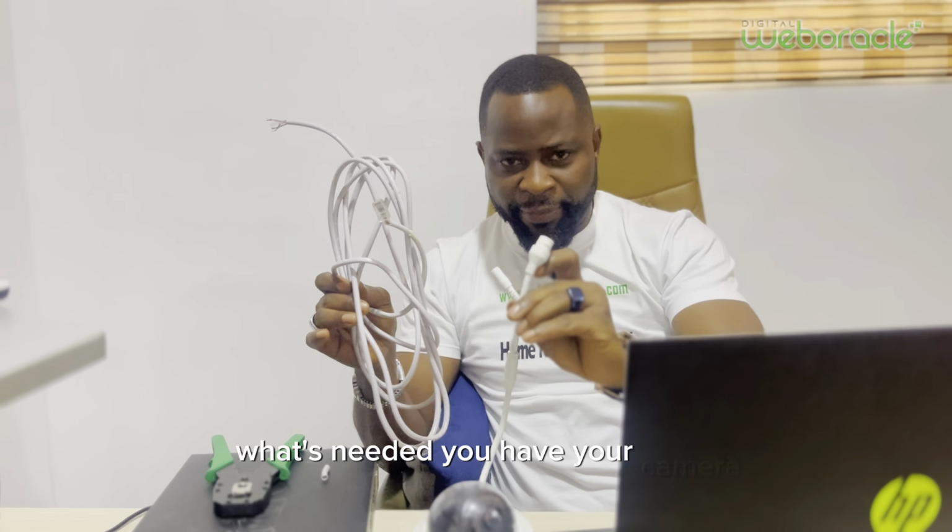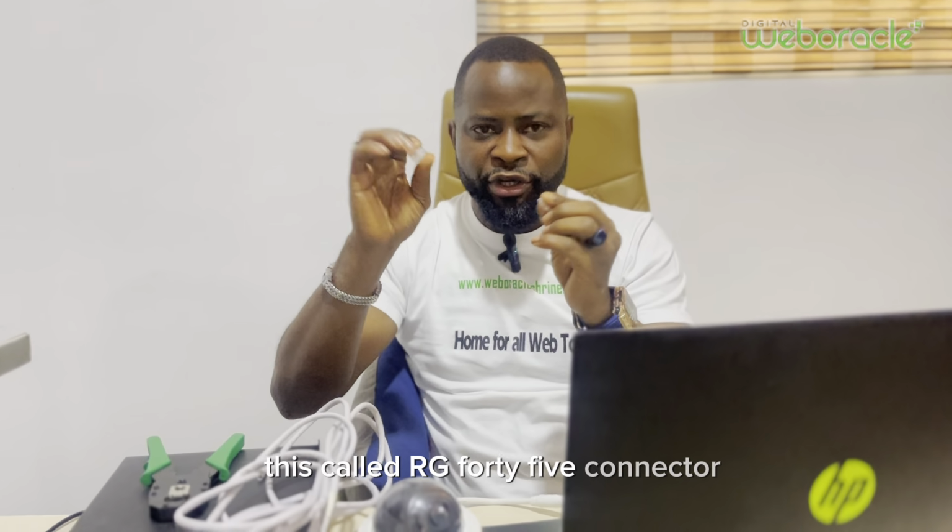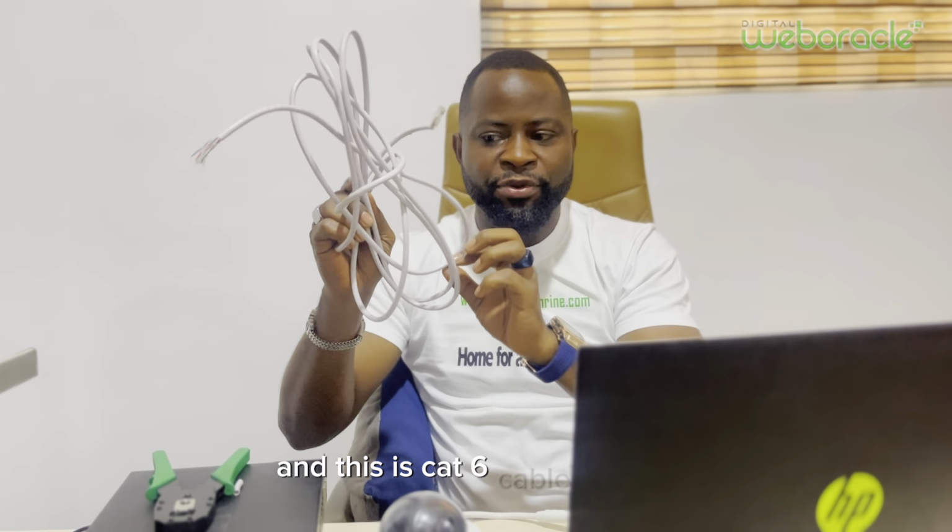You have your camera. This is your camera. This is your cable. You have your connectors. These are connectors. It goes end to end on the cable. We'll be teaching you these things. This is called an RJ45 connector. And this is Cat6 cable.